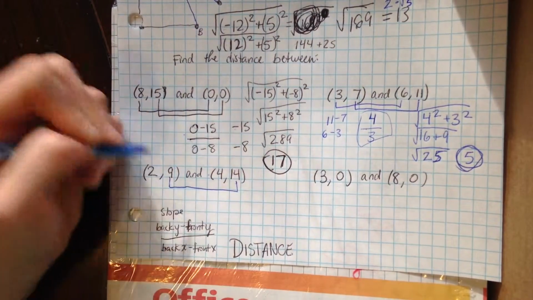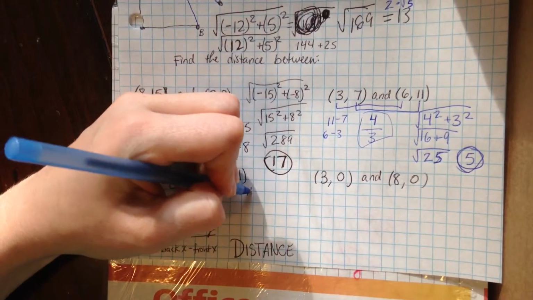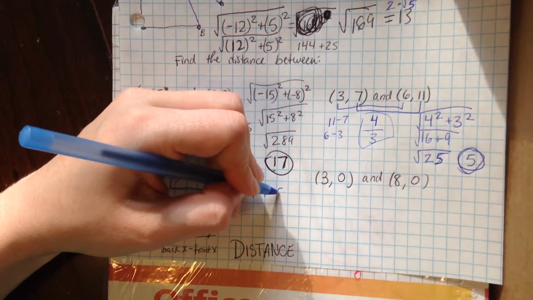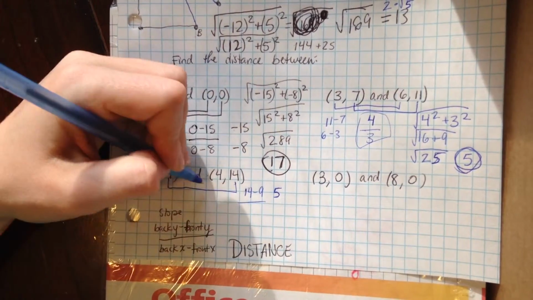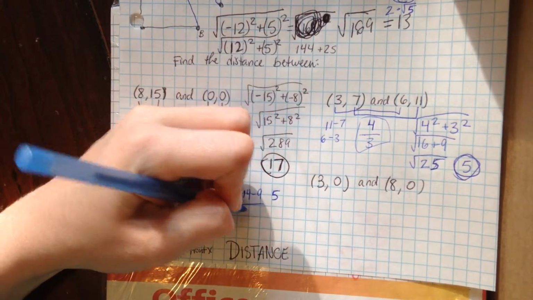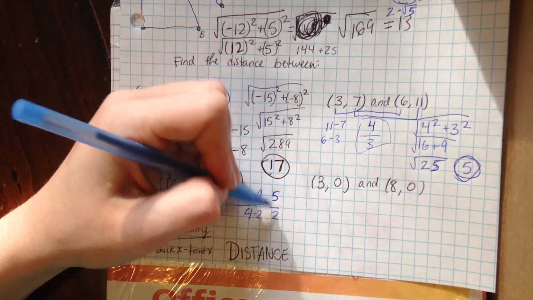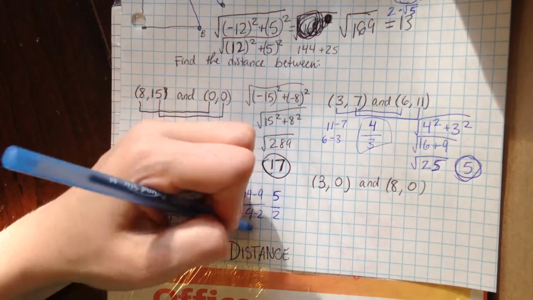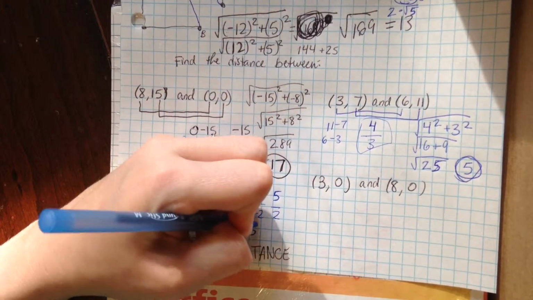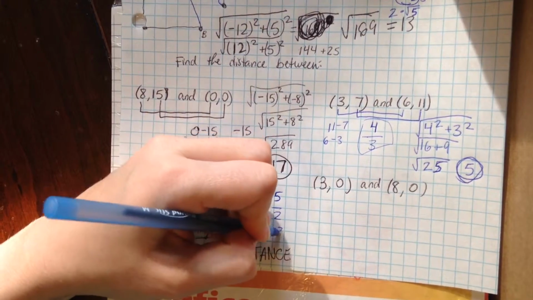All right, we have another one. 14 minus 9, our back y minus our front y. 14 minus 9 is 5. And then in our slope, 4 minus 2 is 2. So we have a 5/2 slope. But we are not looking for the slope, we're looking for the distance. So we're going to write it as 5 squared plus 2 squared.